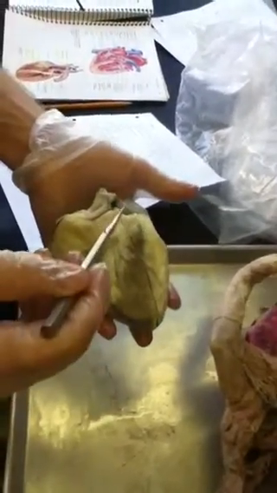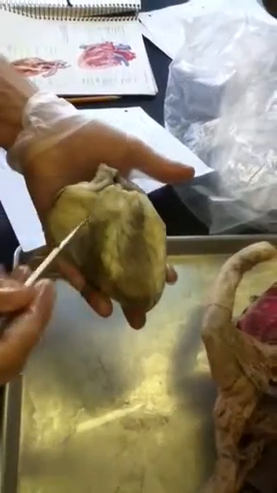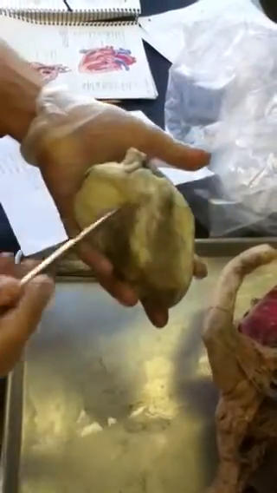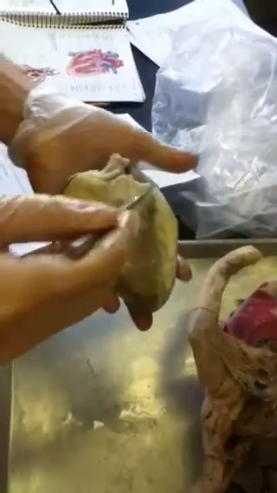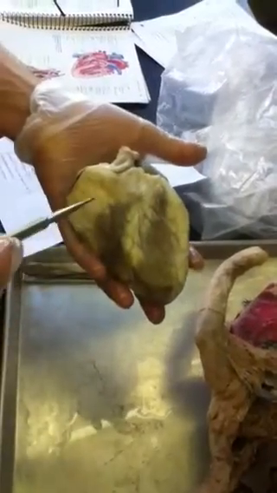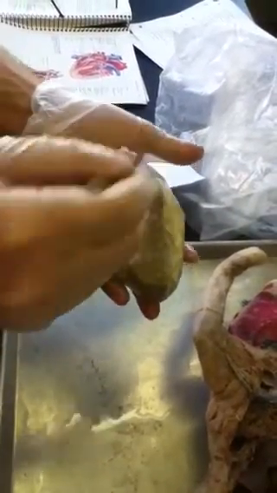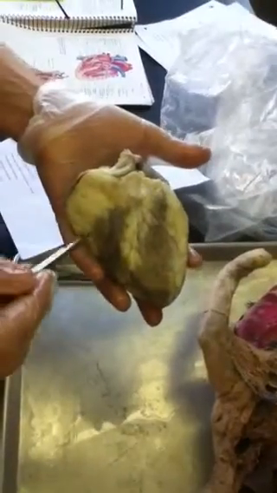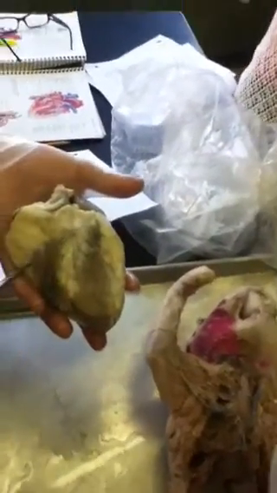Second is the coronary sulcus, which is basically the white rounded line that goes on top, or actually below, the right and the left atrium. So this line again is the coronary sulcus.